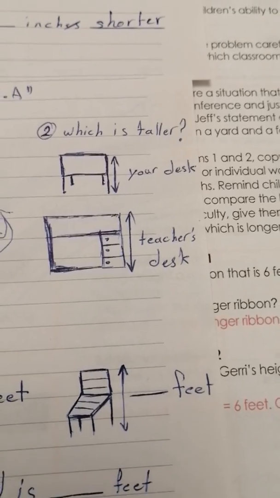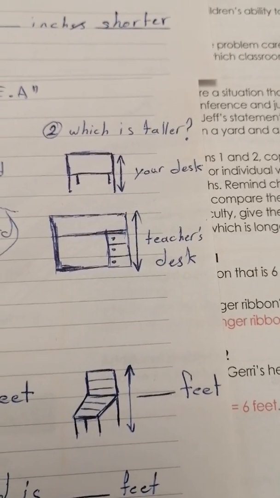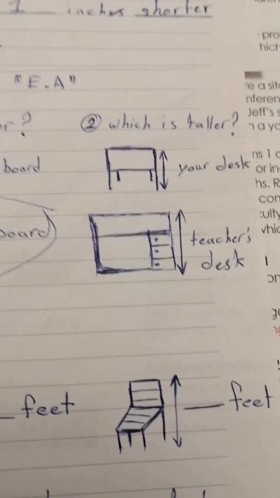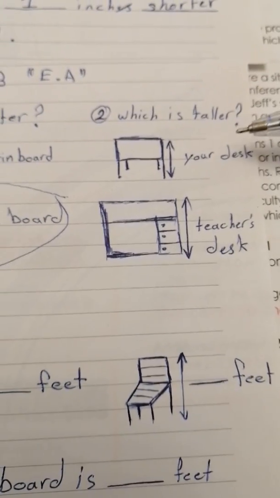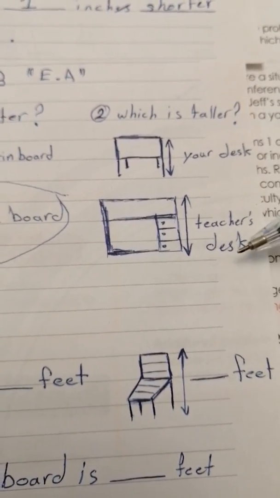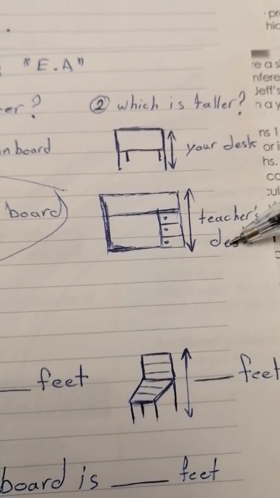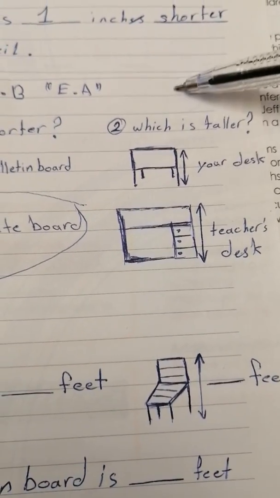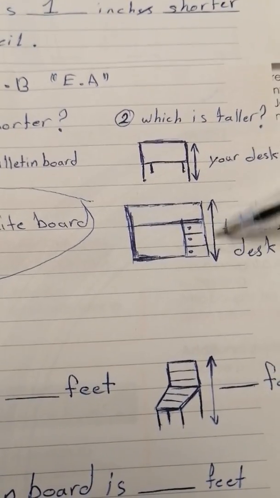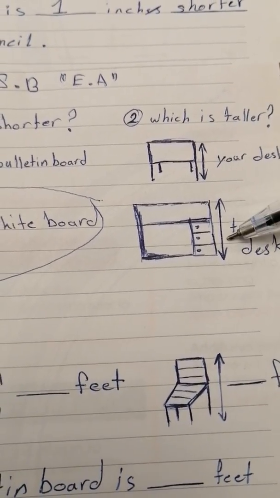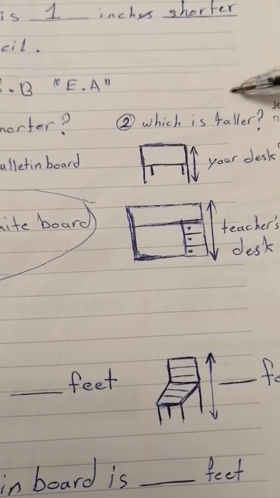Now go to number two, which is taller. What we have, firstly we have your desk, and the second one is the teacher's desk. Look at your desk and look at the length of the teacher's desk and decide which is taller.